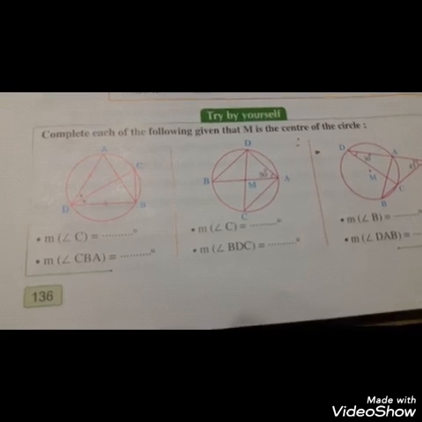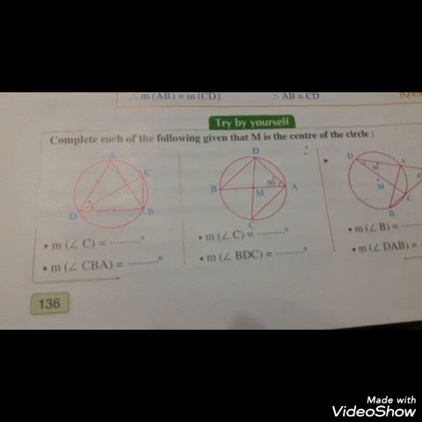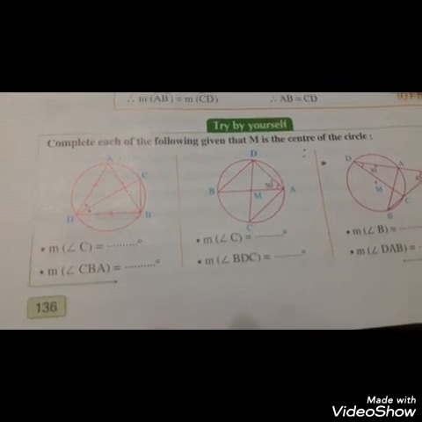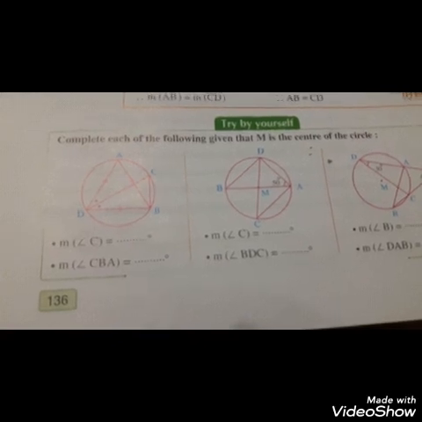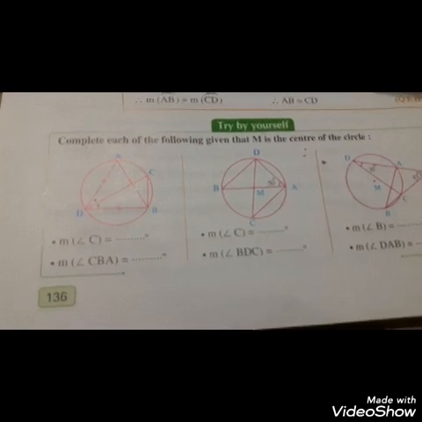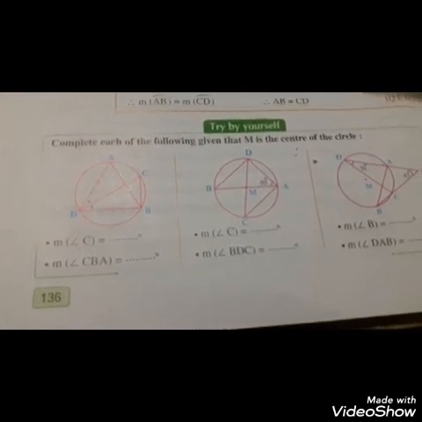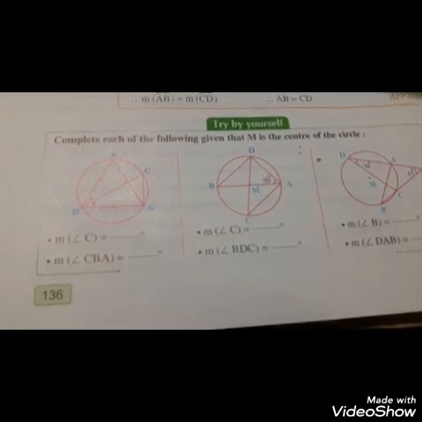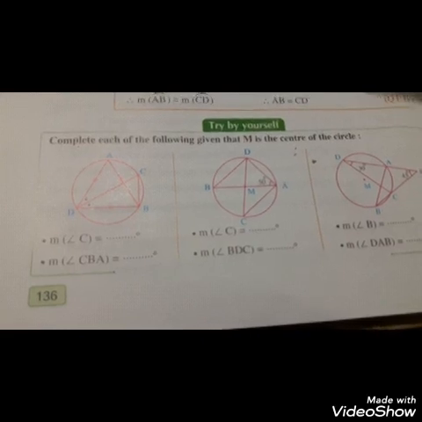Now we deduce that the measure of the angle D equals 60, and the measure of the angle ABD equals 60. Then the measure of the arc DB equals 60 degrees, then the measure of angle C equals half of 60 equals 30 degrees.